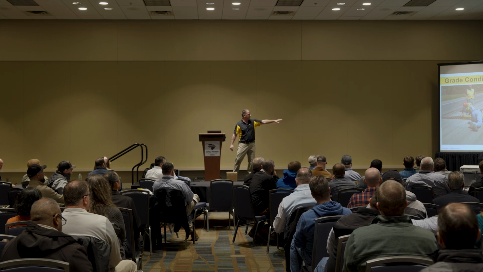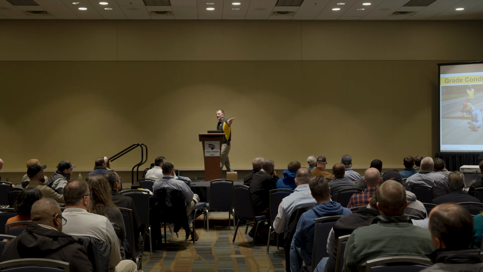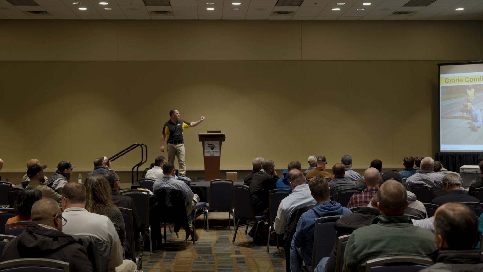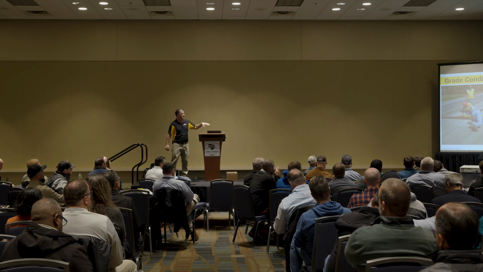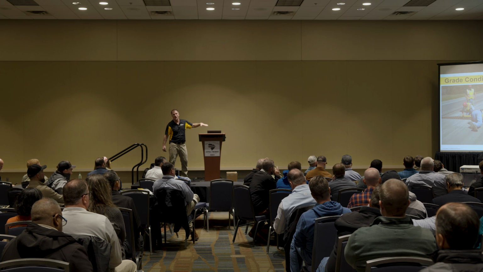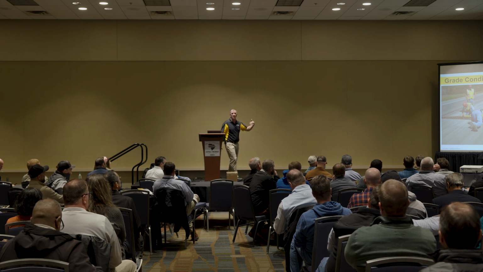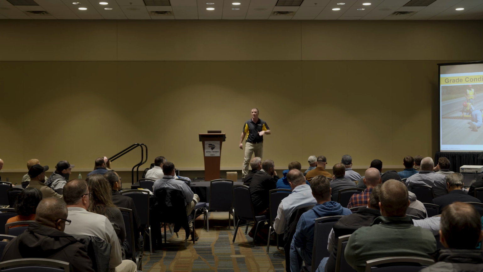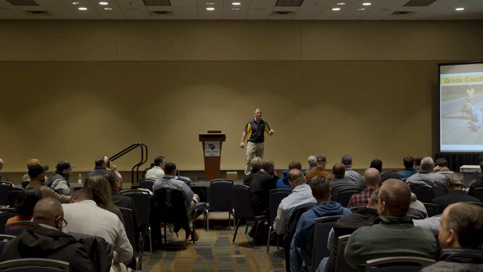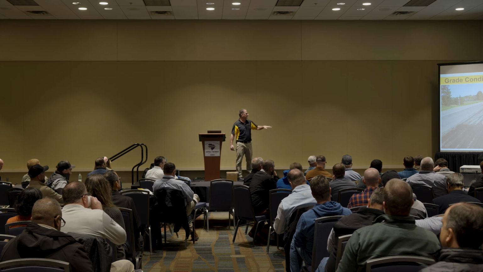Still on grade conditions, slope. What are these guys doing? They're checking the slope ahead of the paver just to see what they've got coming up, right? So if they've got any high spots or low spots, what do they want to do? Perfect world, if the mill's still around, get them to grind that down or get it level so there's not a high spot there.